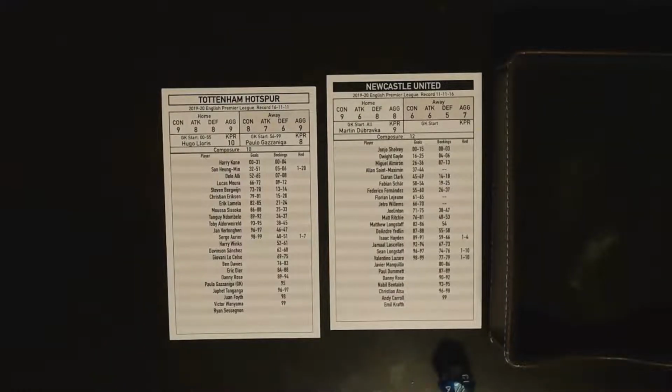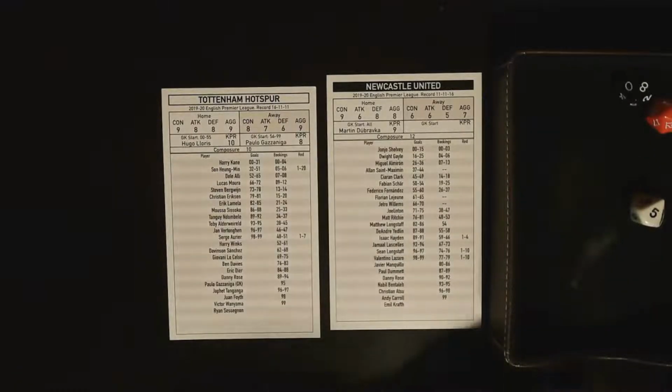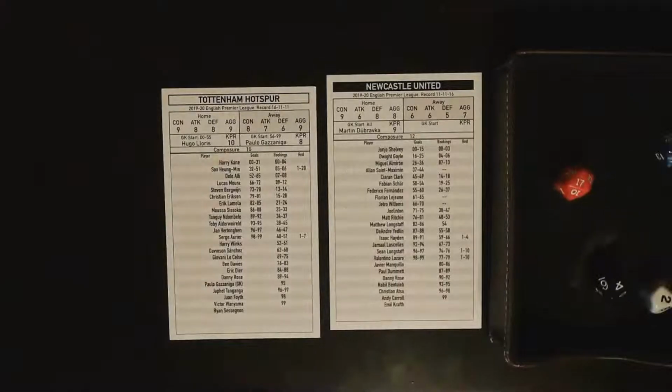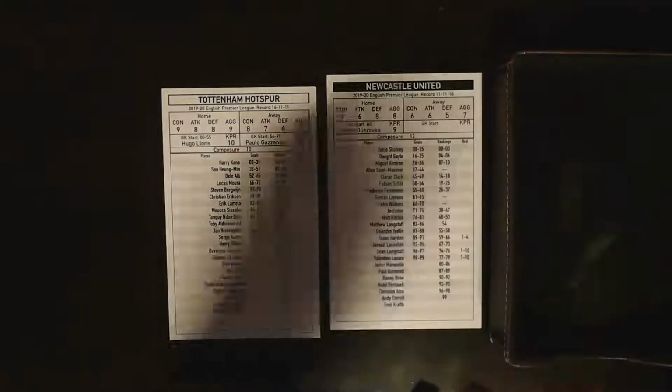And 1-0, Tottenham takes the lead here early in the second half, and we move on. So 13, that will be another attack sequence, and that will take place in the 61st minute. And 17, that's going to go to Newcastle undefended, 42 in the A column. Great chance, wide open, so Newcastle looking to equalize.